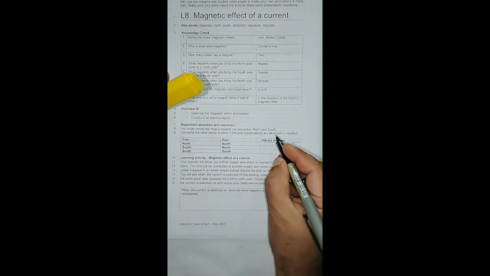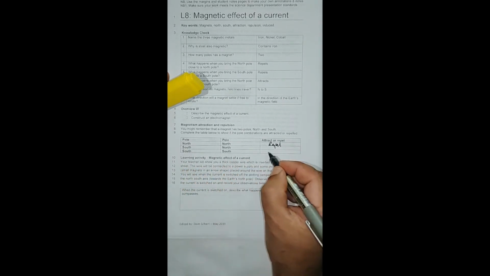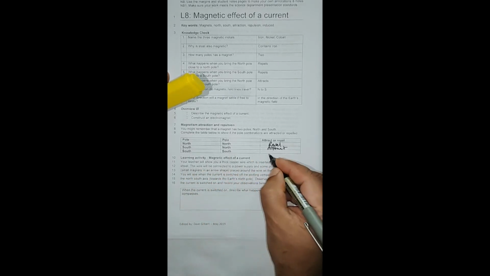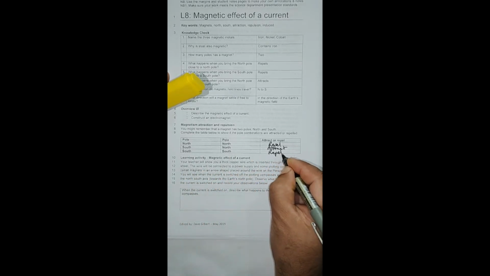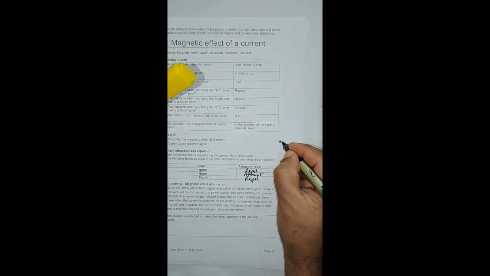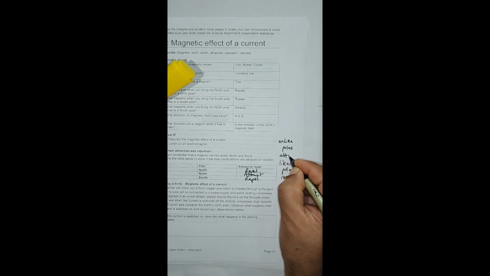North and north poles repel. South and north attract. And south and south repel. So like poles repel, and unlike poles attract.